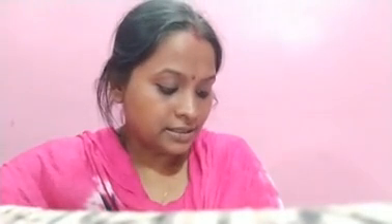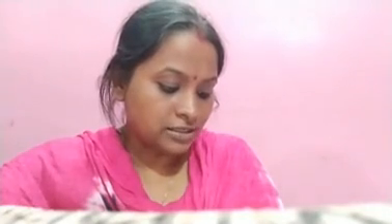Now the Narmada basin, its source is the Amarkantak hills in Madhya Pradesh. Areas drained are Madhya Pradesh and Gujarat. Tapi basin, its source is the Satpura range in Betul district of Madhya Pradesh. And areas drained are Madhya Pradesh, Gujarat and Maharashtra.